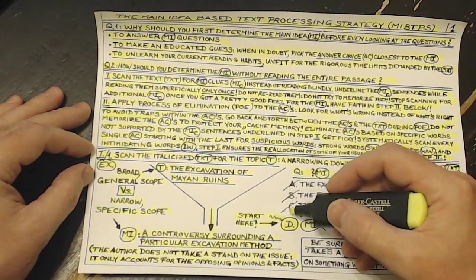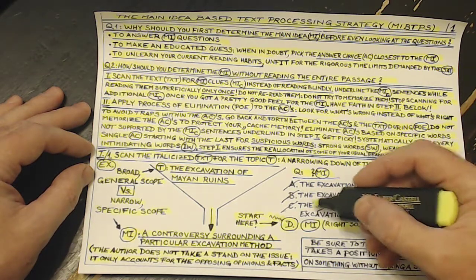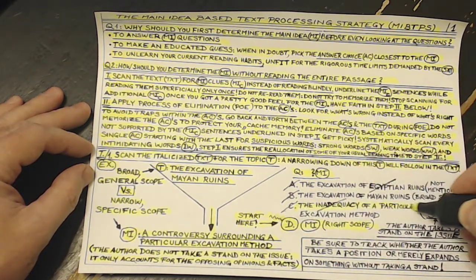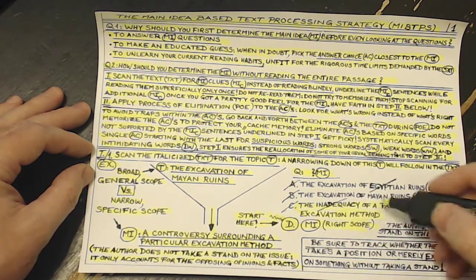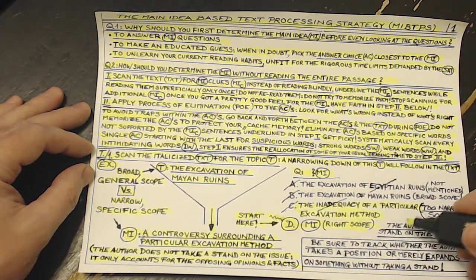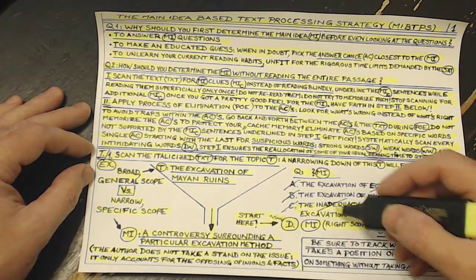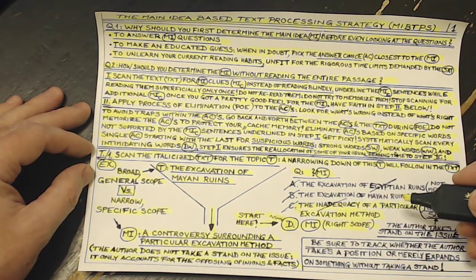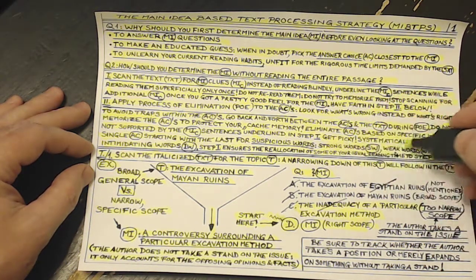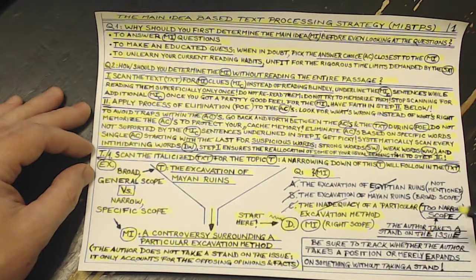And let's move on to choice C, which says the inadequacy of a particular excavation method, okay? Now, when I look at these answer choices, I pretty much scan, I read with anticipation, I scan for suspicious words. And those suspicious words are, as I said before, strong words, weak words, and intimidating words.